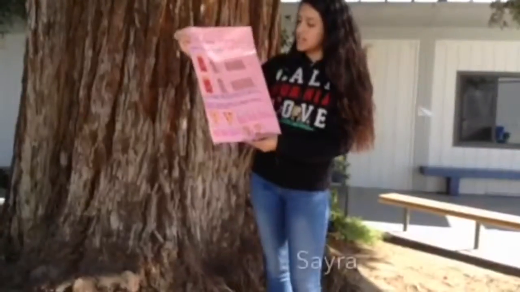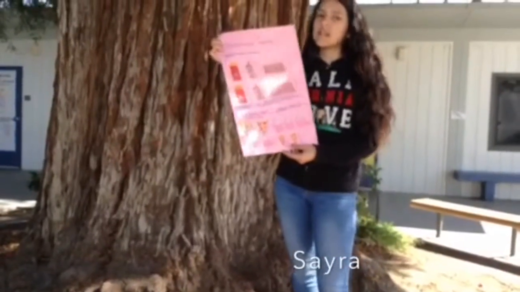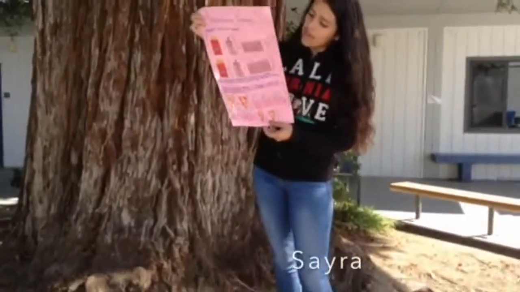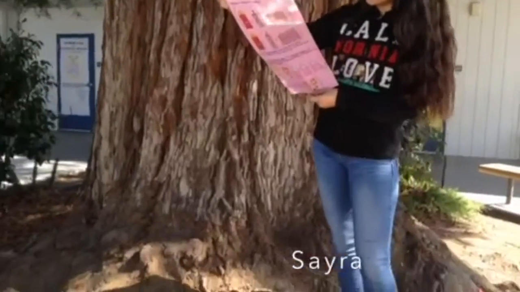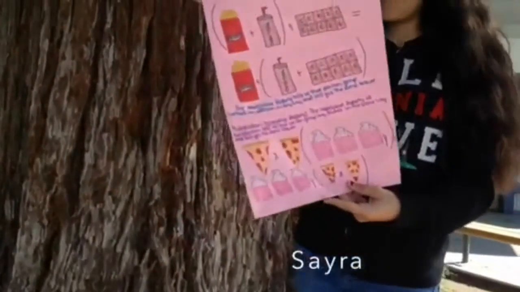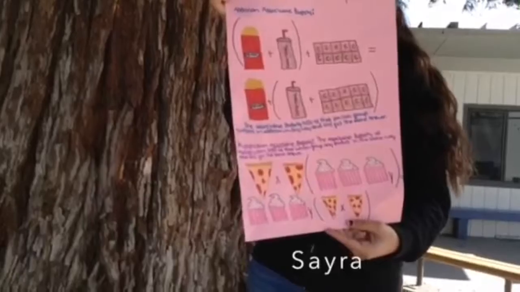And for addition, it tells us that we can add the numbers in any way to get the same answer. And for multiplication, it tells us that we can group any product and still get the same answer in any way.